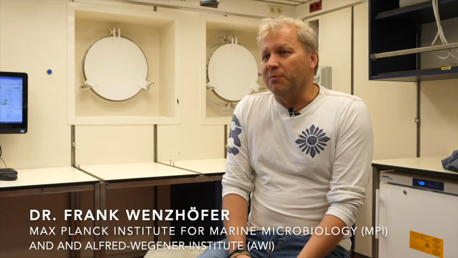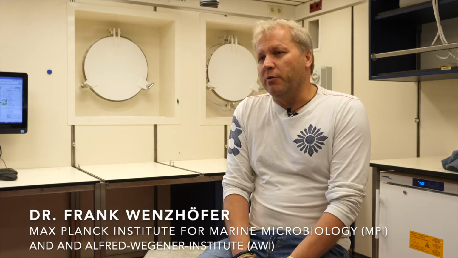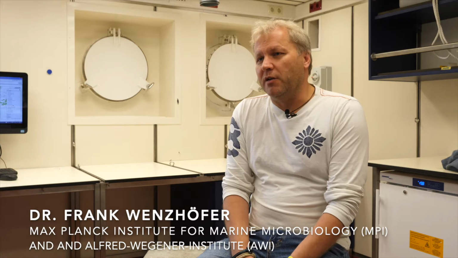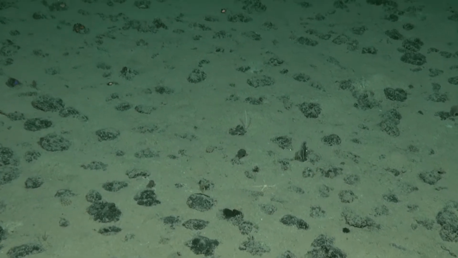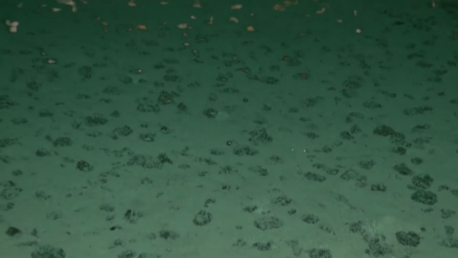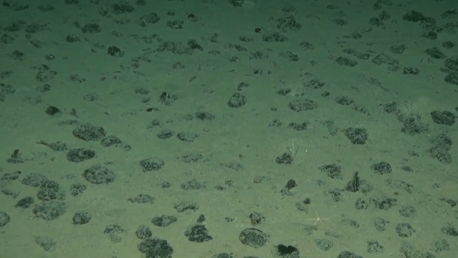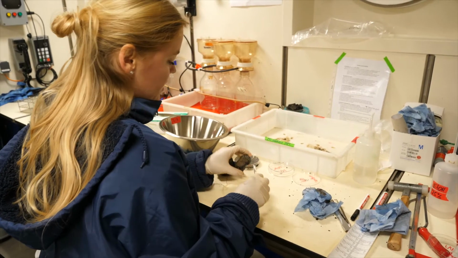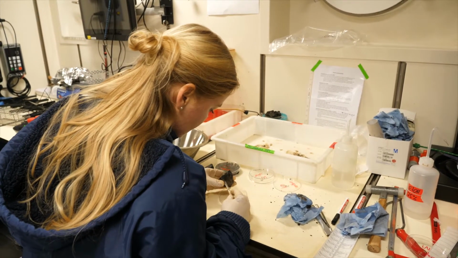Our interest of the Max Planck Institute in the mining impact study is to study biogeochemical processes, ecosystem functioning and microbial diversity in the mining impact areas. We use two different approaches to study these aspects. One is to do in situ investigations of microbiological processes like oxygen fluxes in the sediment, and the second one is on the ship in the lab to do biodiversity sampling of the microbiological community.